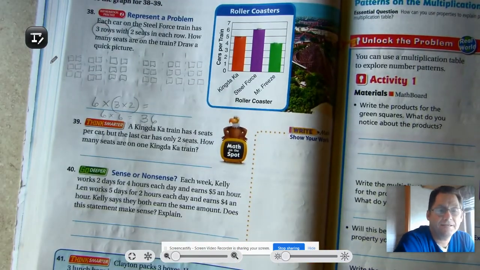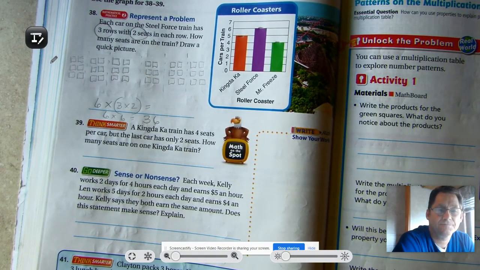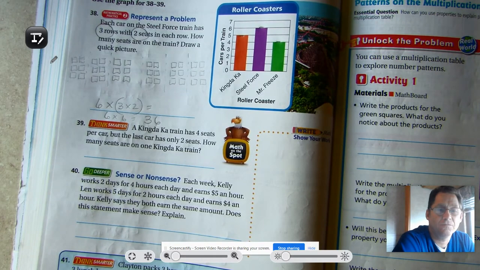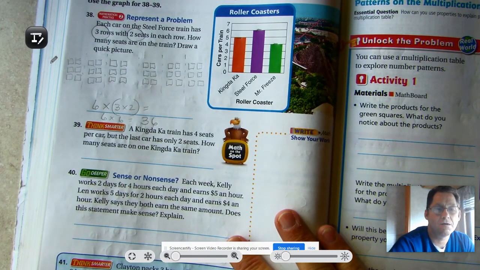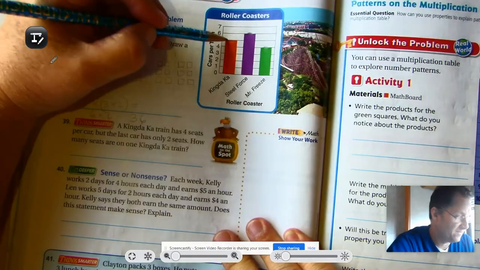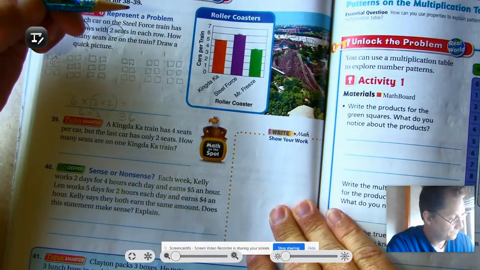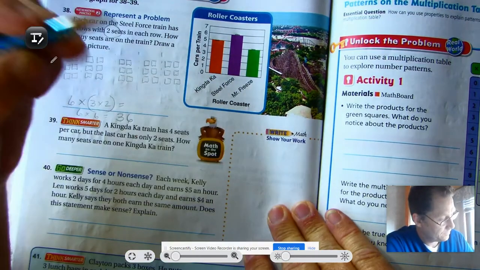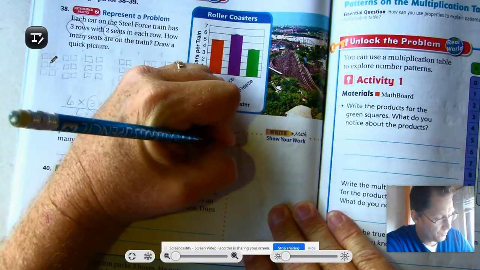39. A King da Ka train has 4 seats per car, but the last car only has 2 seats. How many seats are on one King da Ka train? For the King da Ka, we notice that it has 5 cars per train. 5 cars has 4 seats per car.